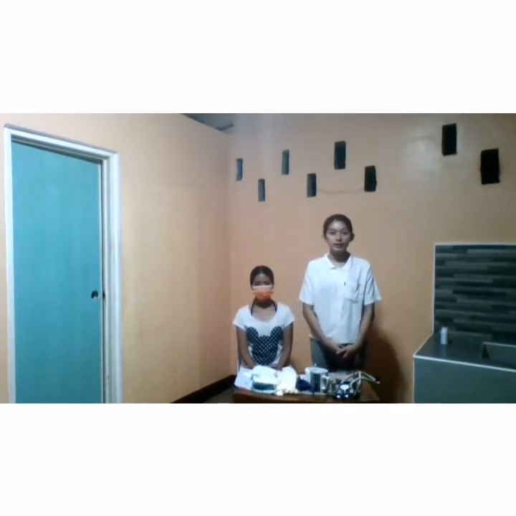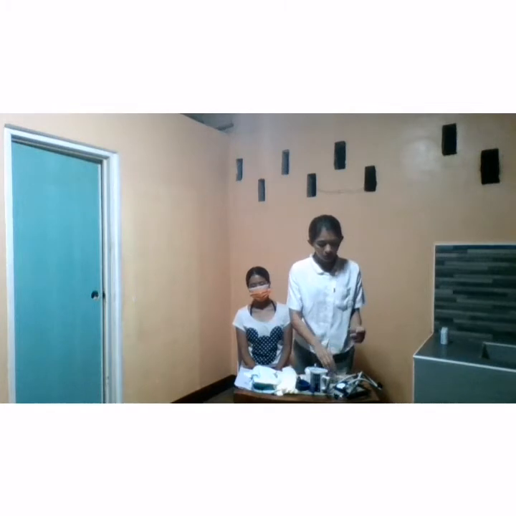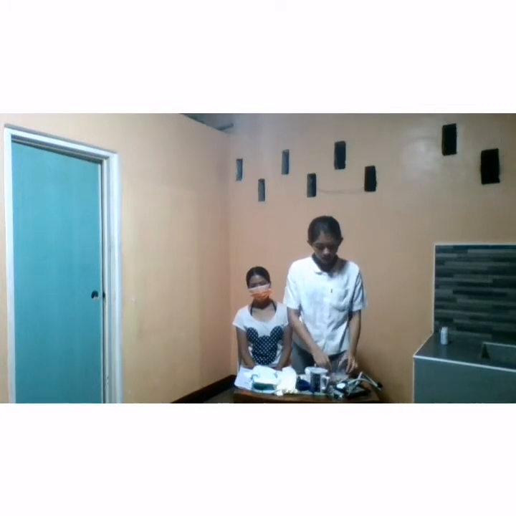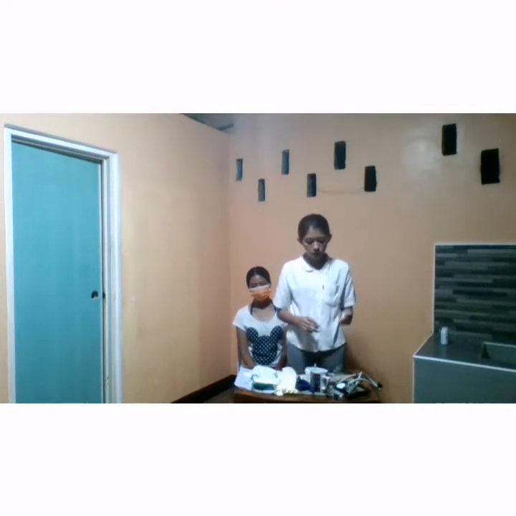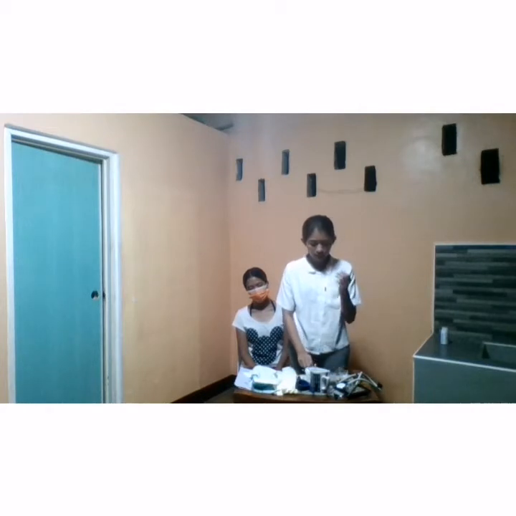Now we are on the equipment. First, we have clean gloves, 2 pairs of them. We also have a mirror and a stethoscope. We also have substances for smelling and tasting. For smelling, we have coffee and calamansi. For tasting, we have salt and sugar. And then we also have a paper clip.